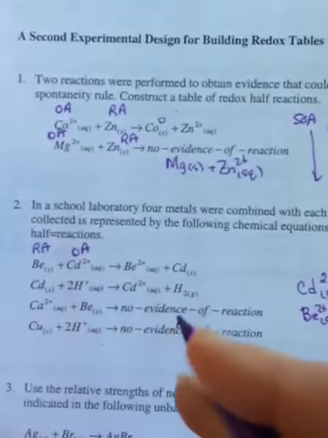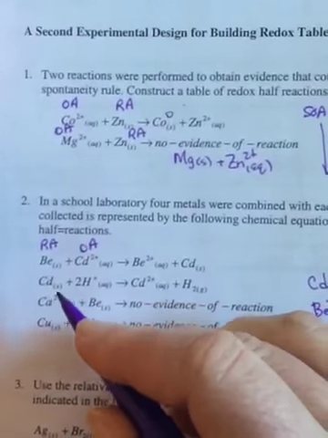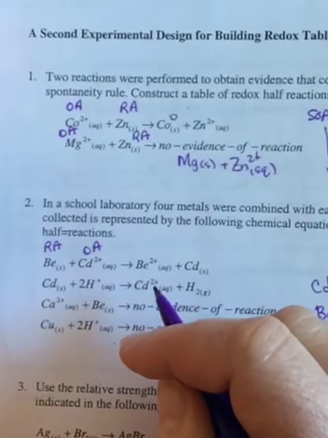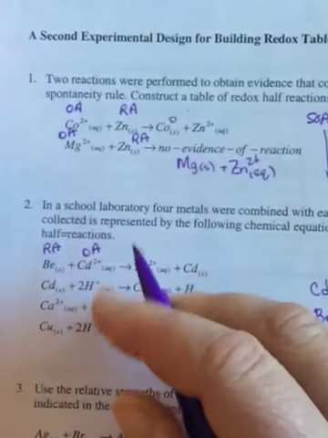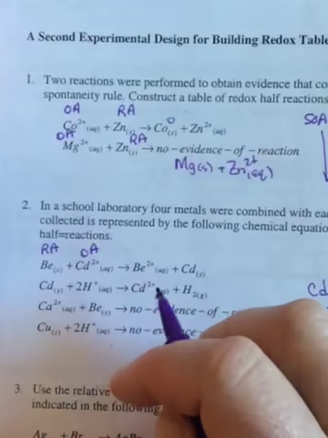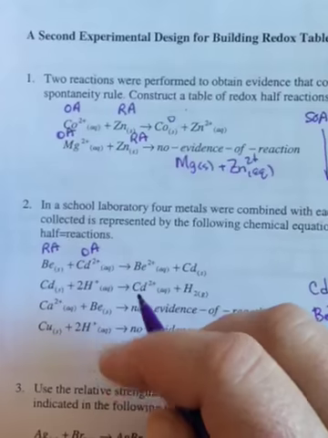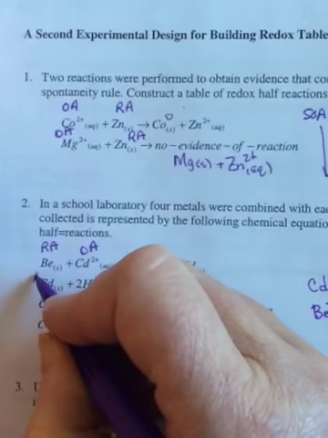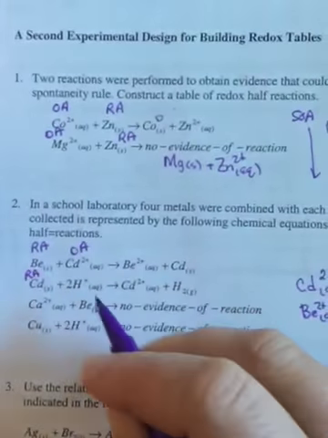Okay, now we go to the next one. Cadmium solid is going to cadmium 2 positive. Okay, so it's the opposite of above. It's now losing electrons, which means it's being oxidized, so it must be the reducing agent.